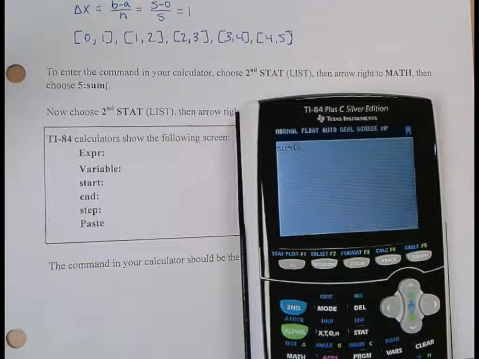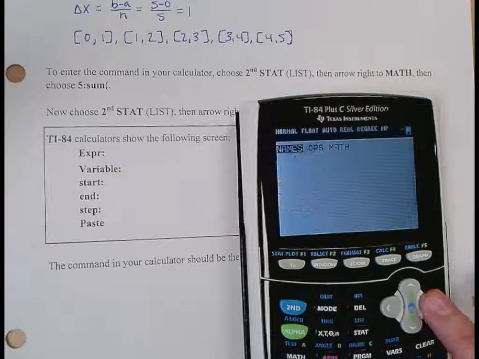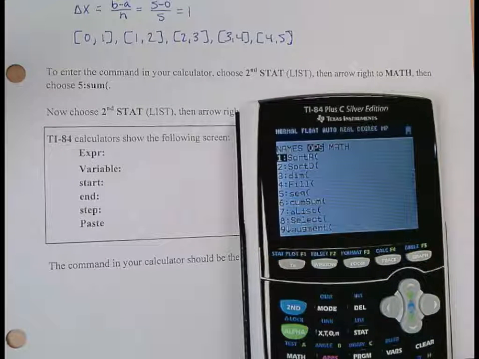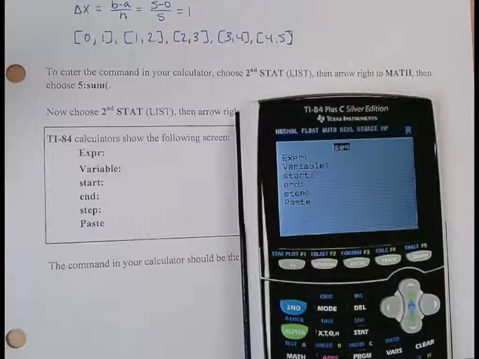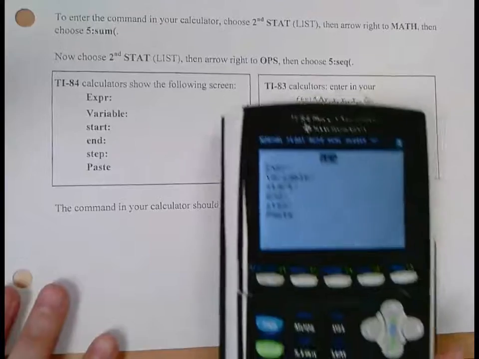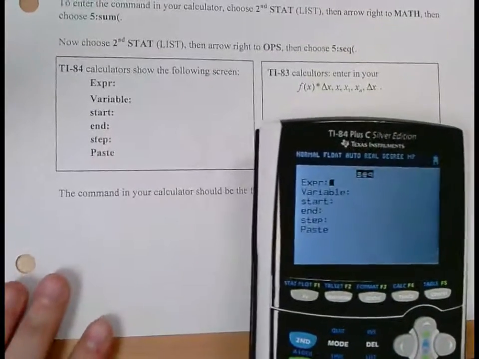Then you do that again, second stat, but now only arrow over to ops and do option 5 there, which is sequence. Now, if you have an 84, this may have come up on your screen. If it did not, if you have an 83, it would not have. Just hold tight.